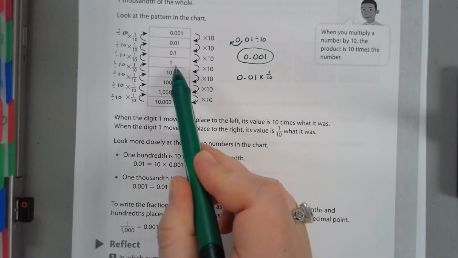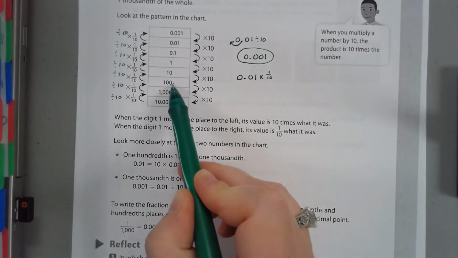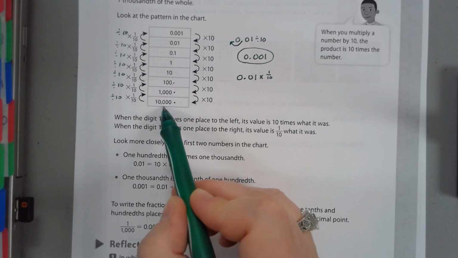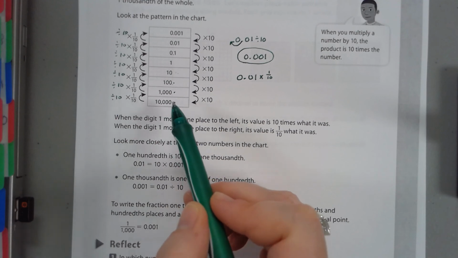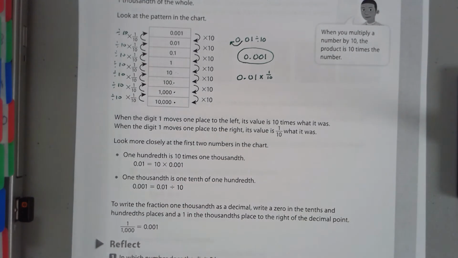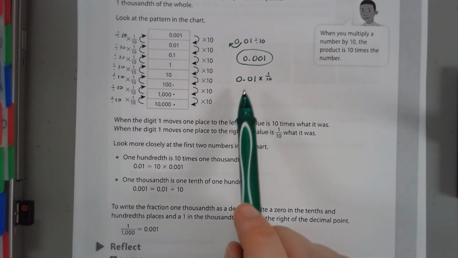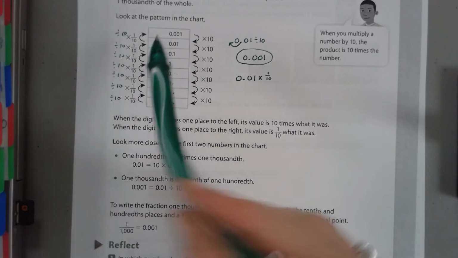Because look, I'm adding a 0. I took that 10, added another 0. Took that 100, added another 0. Took that 1,000 and added another 0. So you have a pattern of 10, and this is going to go the same way this way.